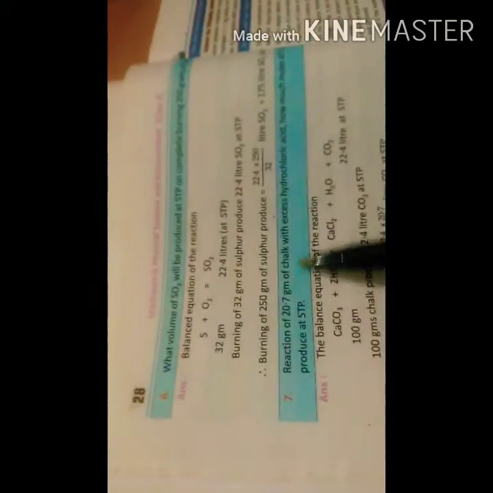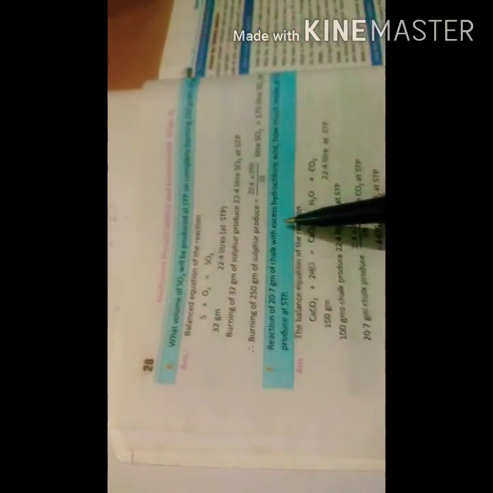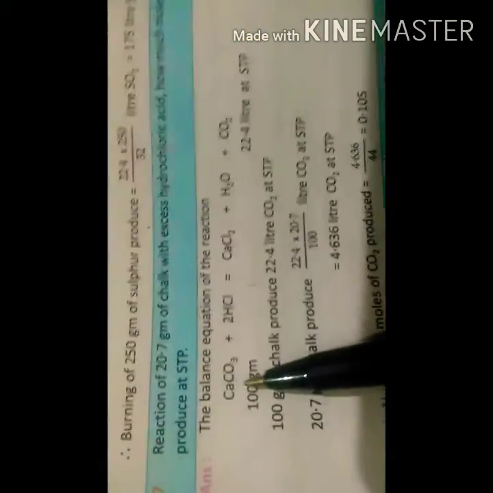Coming to another example, we are going to the reaction of 22.47 gram of chalk with excess hydrochloric acid. How many moles of carbon dioxide will be produced at STP? Now you should write the balanced equation.